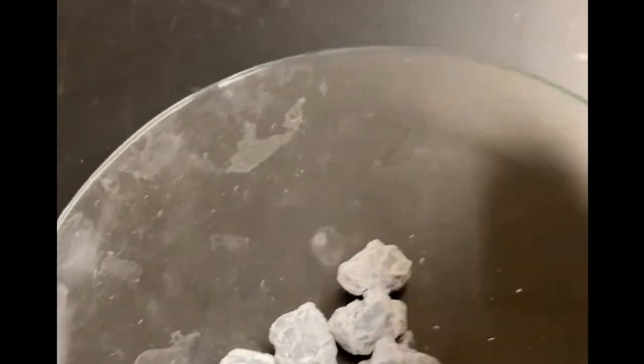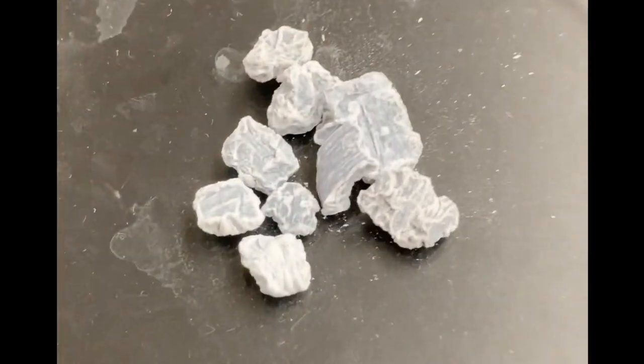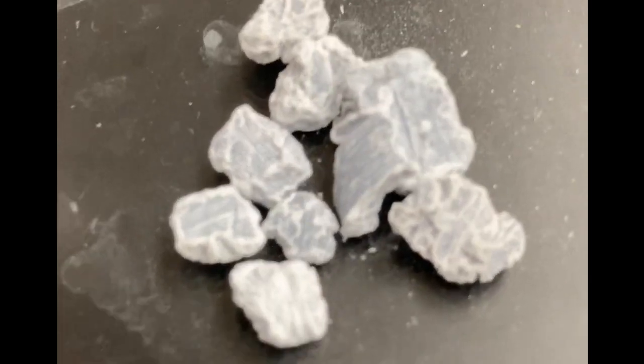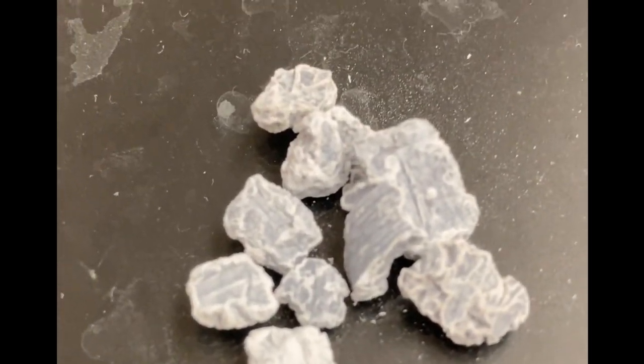It's kind of oxidized on the outside. It doesn't usually look quite so white, usually a little more silvery, but it certainly doesn't look like teeth or chalk or anything you were probably expecting.